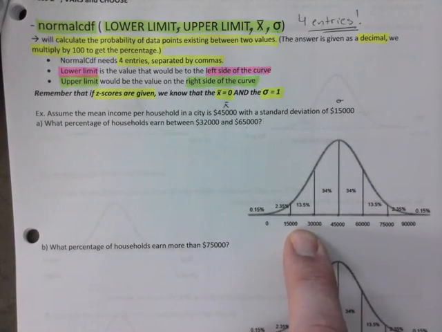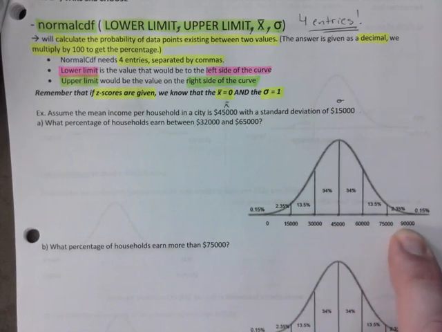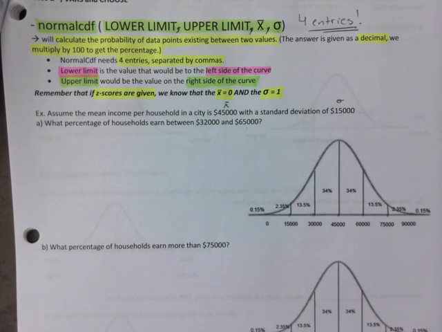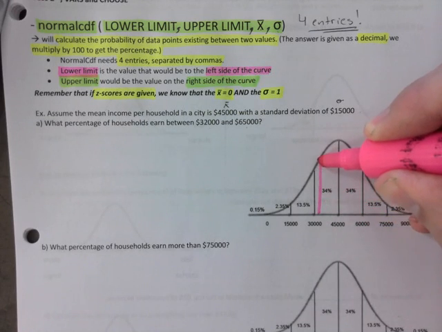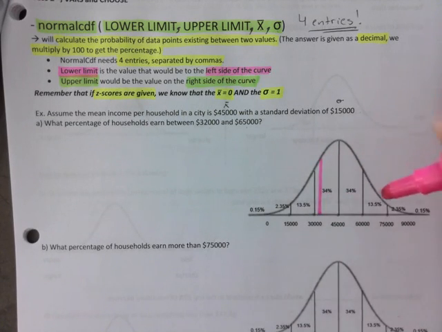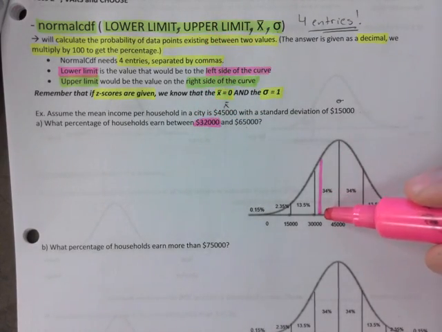I already made the bell curve for you. Do you see 32,000 anywhere on the x-axis? You don't, but it is approximately right about there. That's my lower limit.